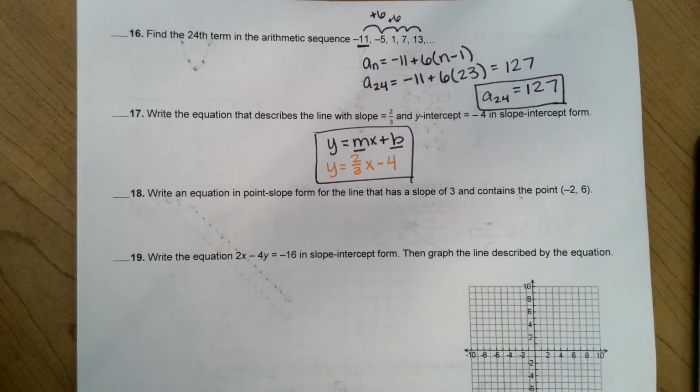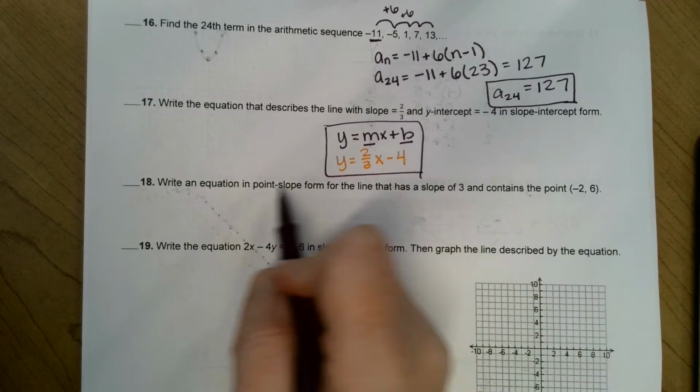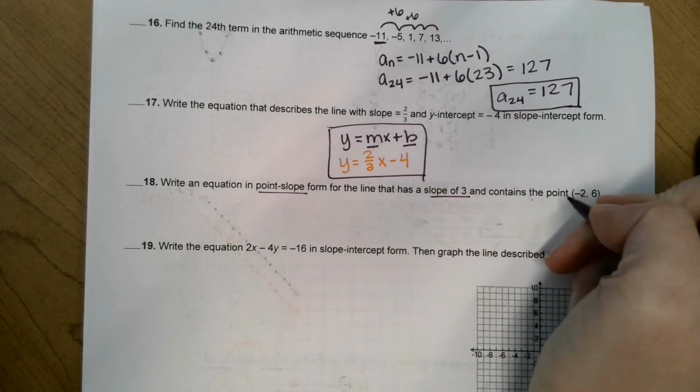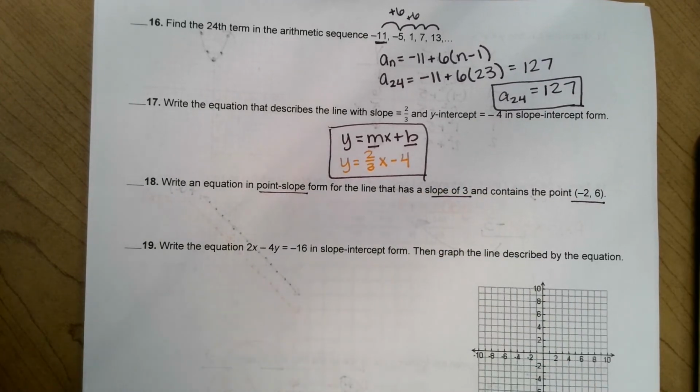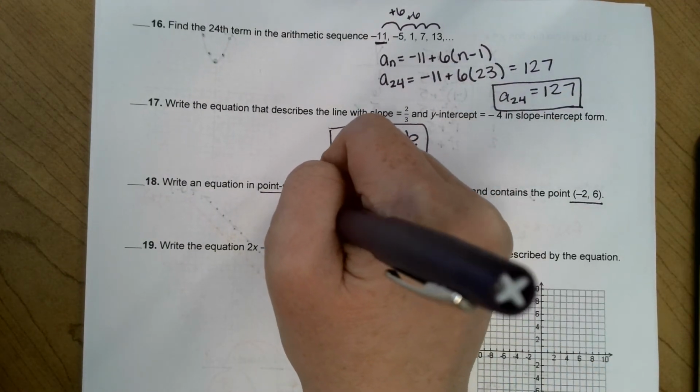All right. 18. Write an equation in point-slope form that has a slope of 3 and has the point -2, 6. So point-slope form, remember, it looks like this. This one's a little different.